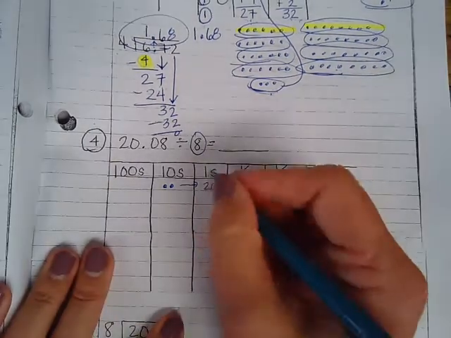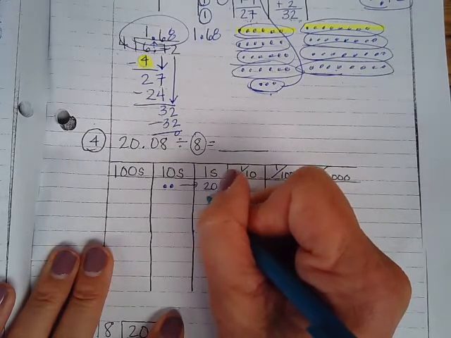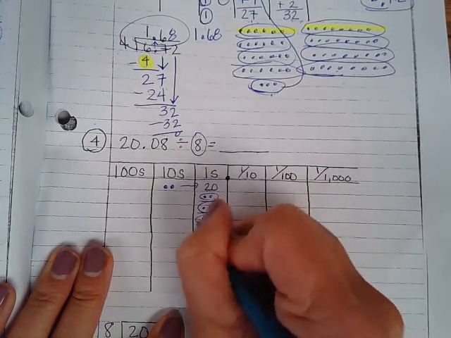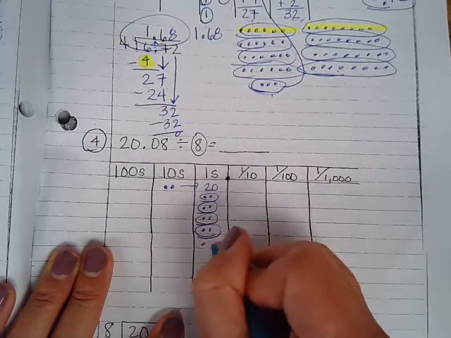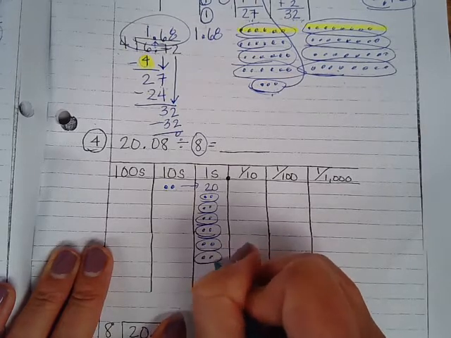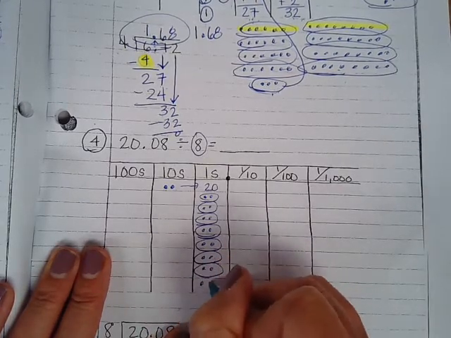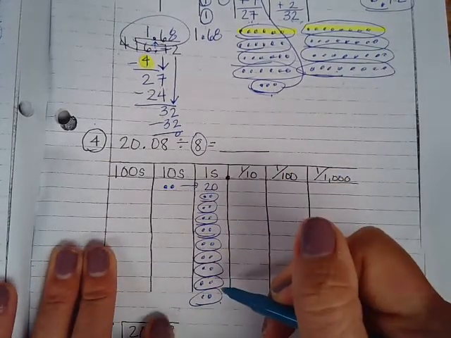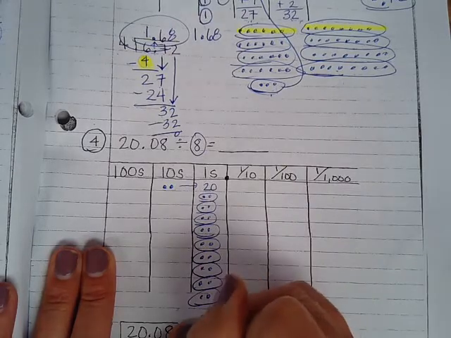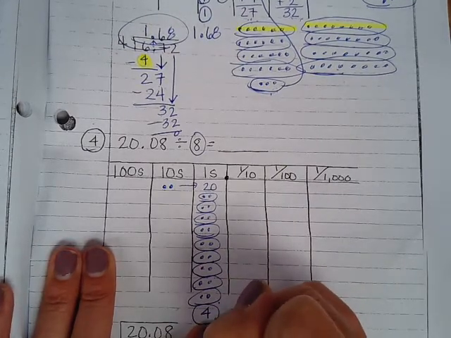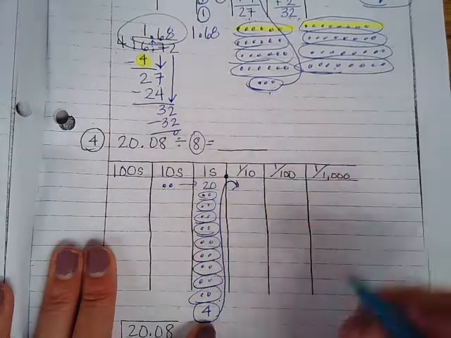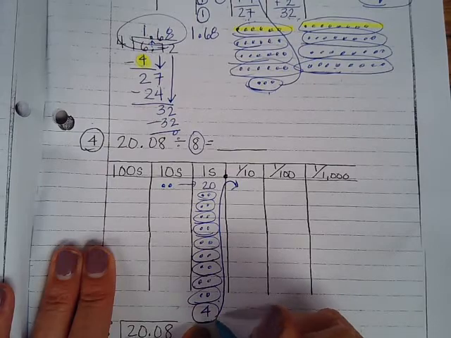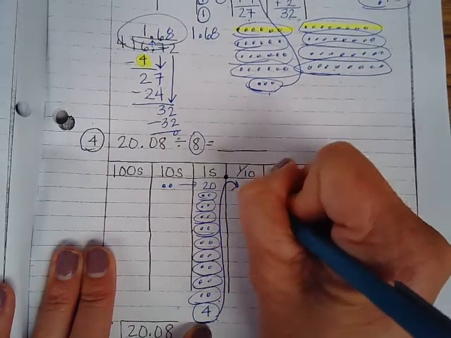Well, we could, and we have to do it 8 times. So once, twice, 3, 4, 5, 6, 7, 8. 8 times 2 is 16. We're going to have 4 left over. That 4 has to get passed back here. But that 4 is really 4 groups of 10. 4 groups of 10 is really 40.